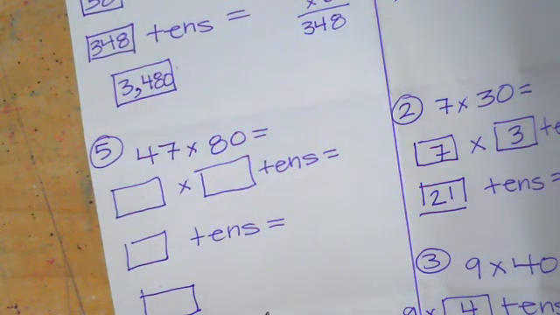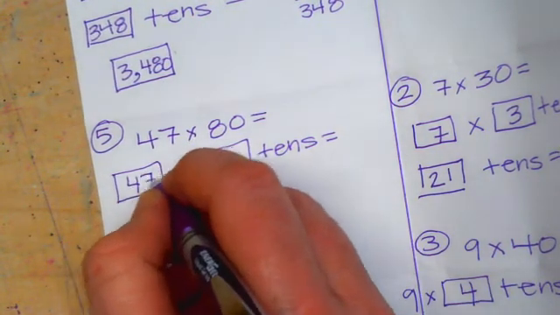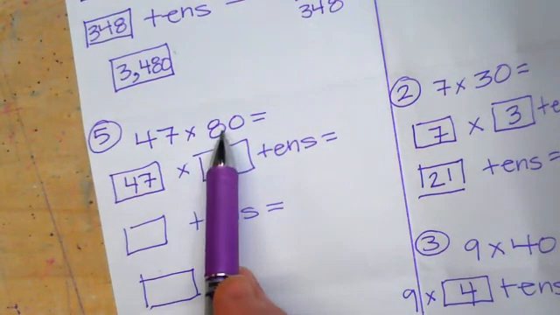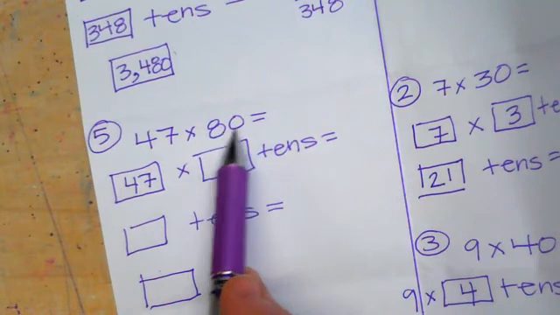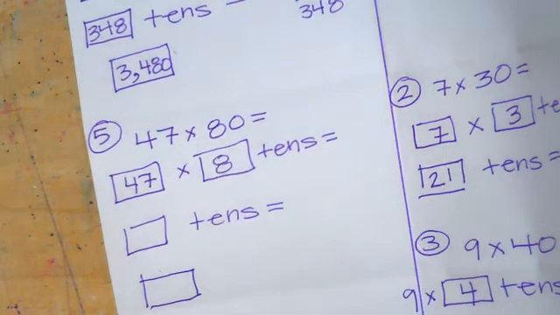And that equals a green box with some ones in it. Okay? So let's look really carefully. If I have this, I have 47. And then I have how many tens? If I have 80, that means I have 8 tens.